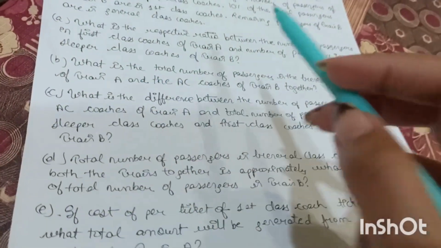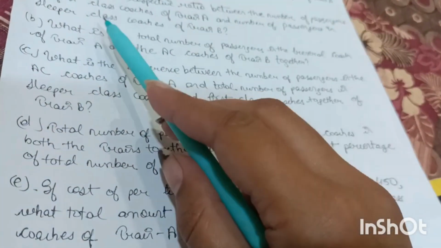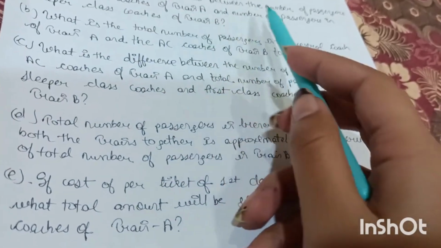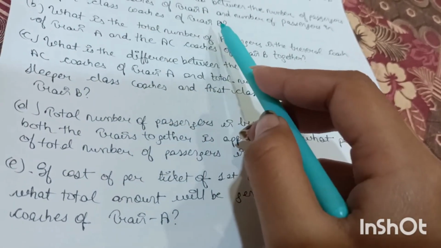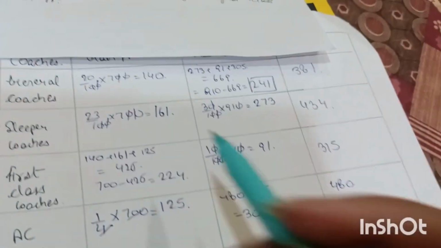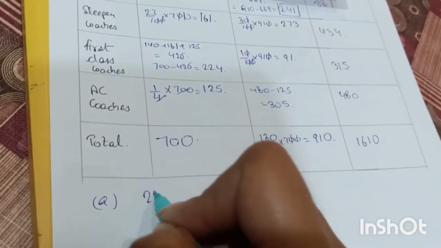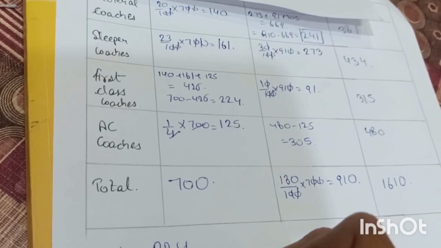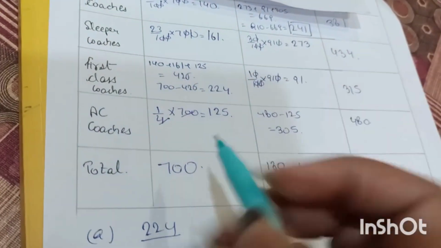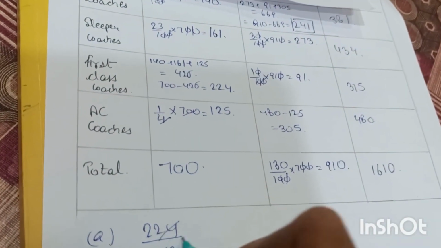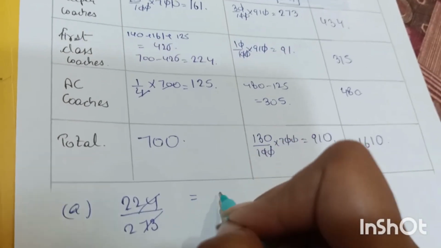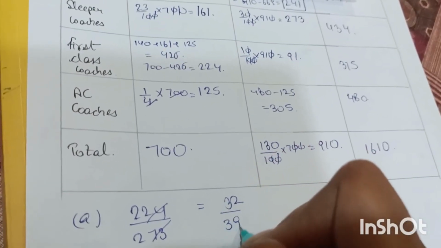So for the first question, you have to find the ratio of first class coaches in train A and sleepers in train B. First class coaches in train A is 224 upon sleeper class in train B, 273. When you divide it by 7, you will get the value as 32 upon 39.